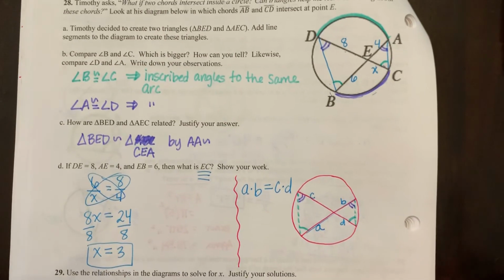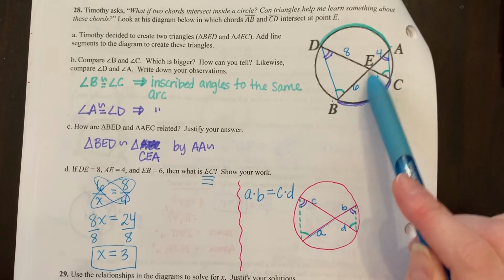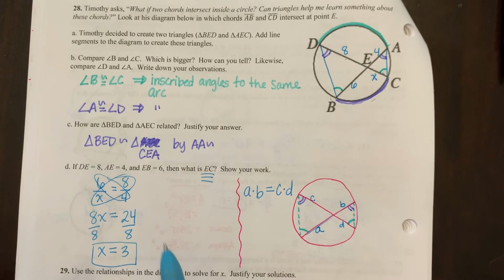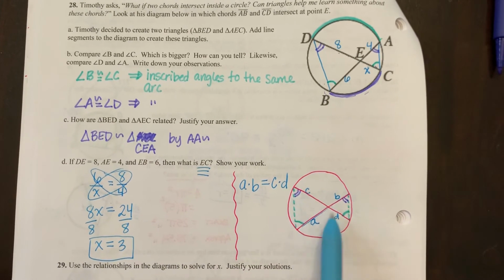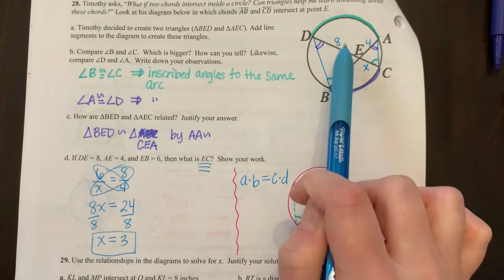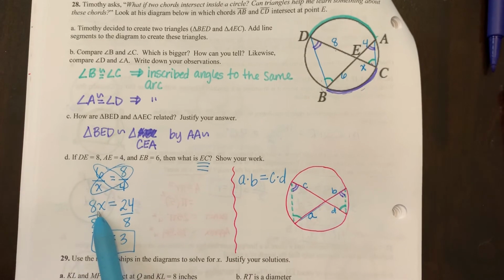So notice here, my A and my B were the 6 and the 4, and the 6 and the 4 ended up getting multiplied. Our C and D were the 8 and the X, and the 8 and the X ended up getting multiplied together.